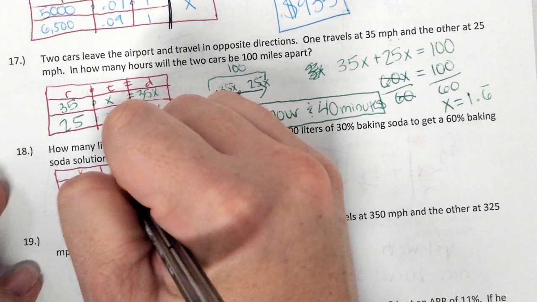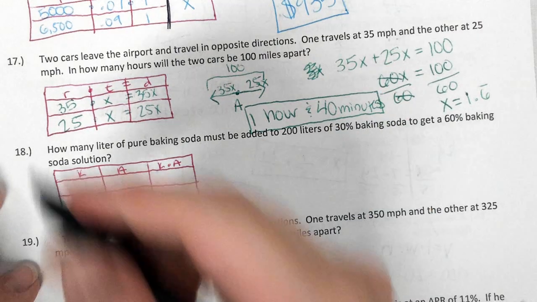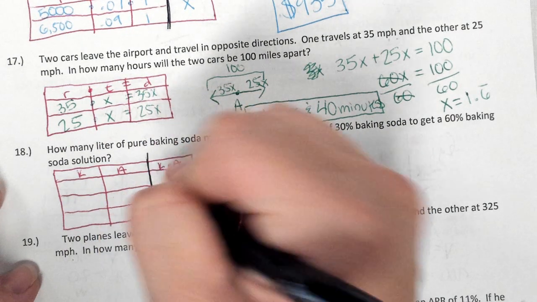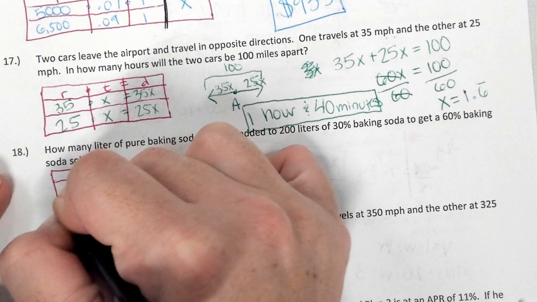Kind, amount, kind times amount. So remember, we're going to bold these two lines.